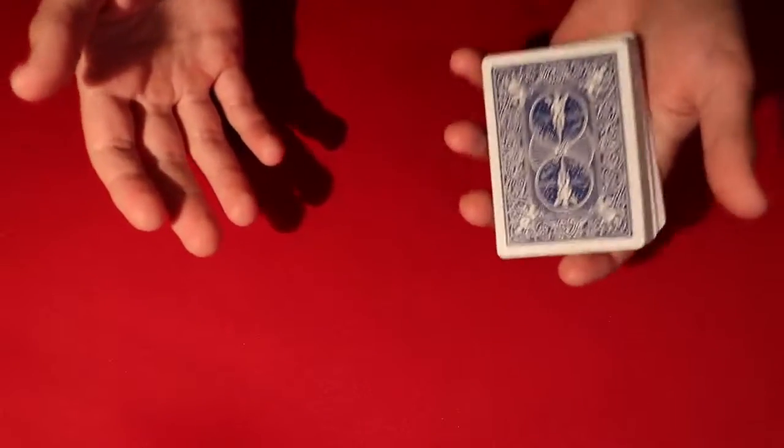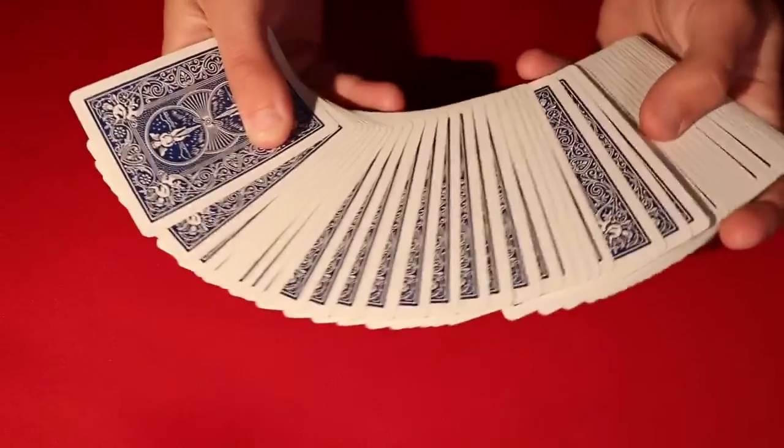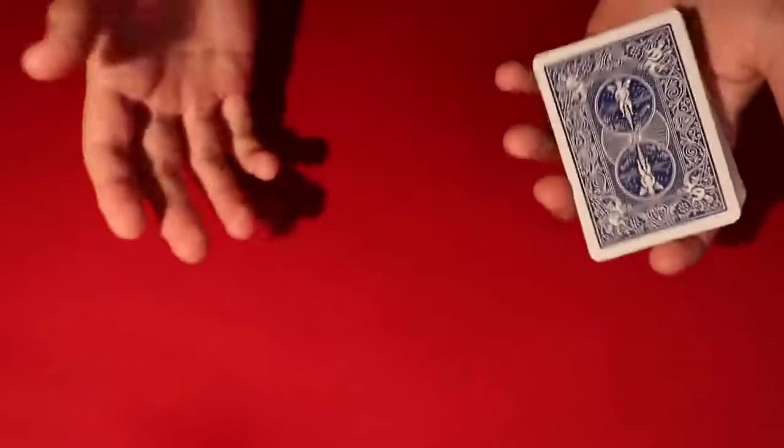Essentially, the only thing you have to do now is count 15 cards down from the top of the deck, and no matter what number the spectator chose to make the two piles, it doesn't matter. It's still going to be 15 cards from the top.